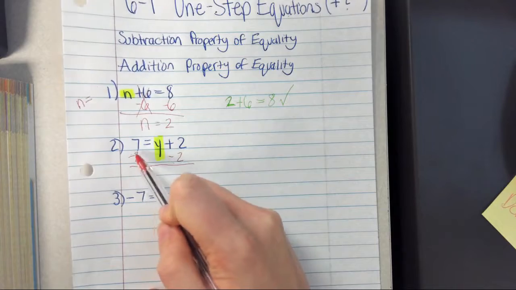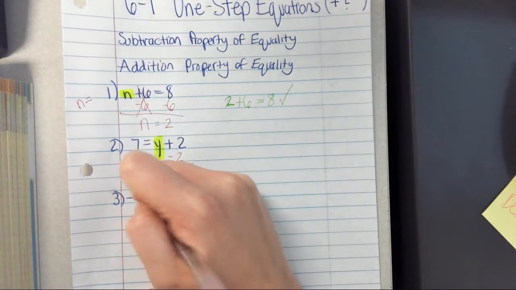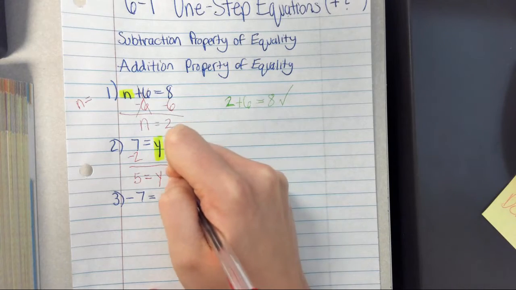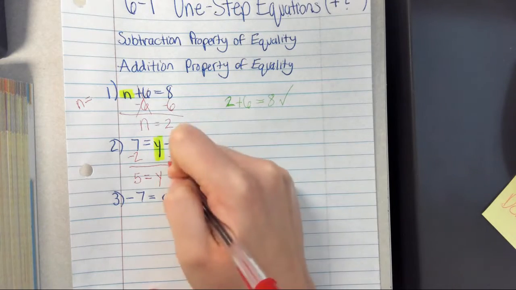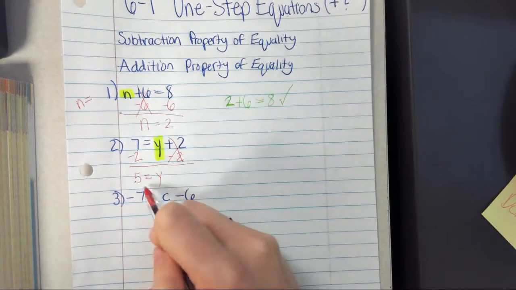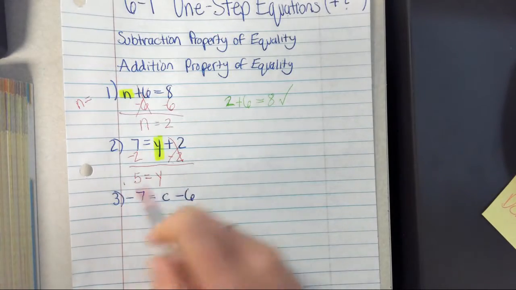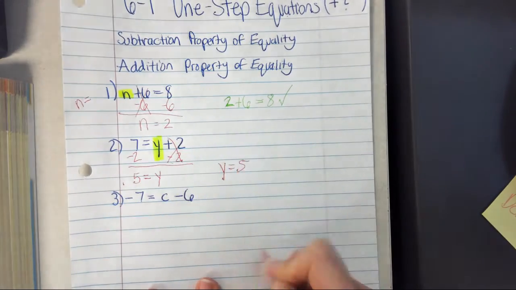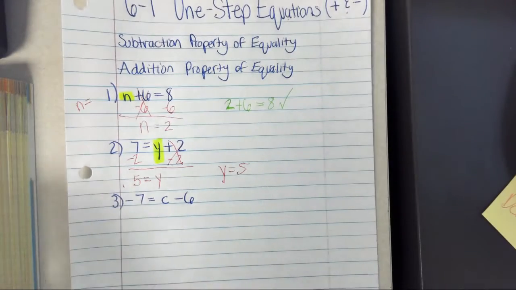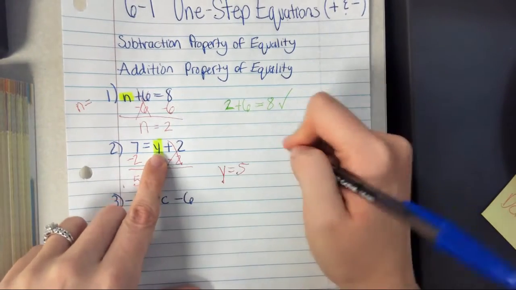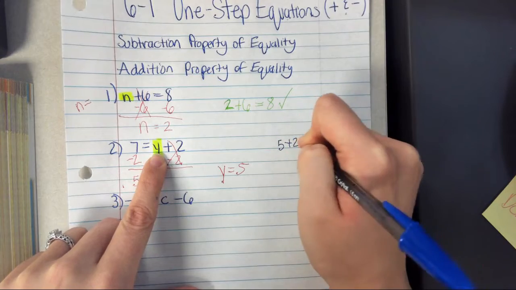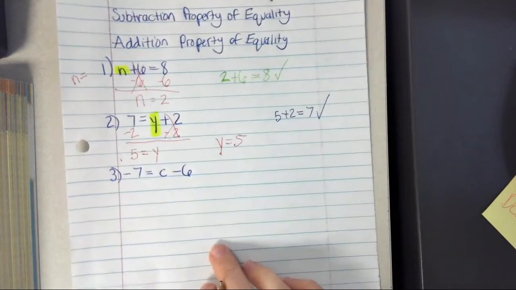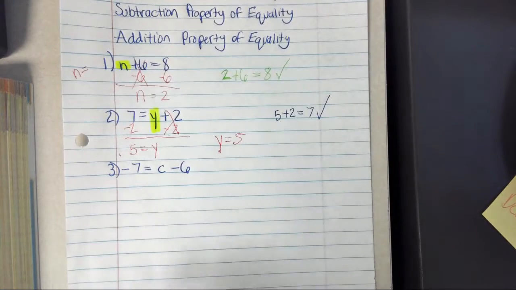From here, 7 minus 2 is 5. Y, and positive 2 minus 2, that's going to be a 0. They cancel out. The only thing here that I'm going to say is that's the right answer, but we always put our variables first. So y equals 5 would be my answer there. And again, you can go back through and check it. 5 plus 2, well, that equals 7, and that's what it's supposed to equal. So it works.